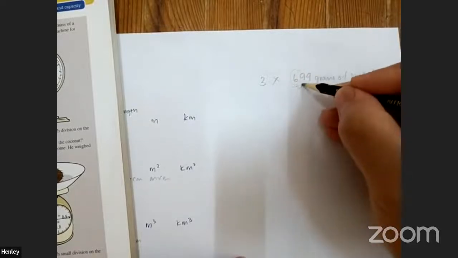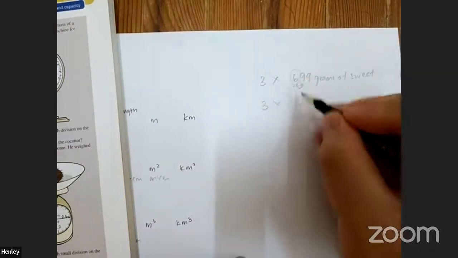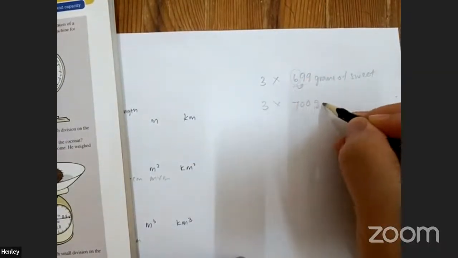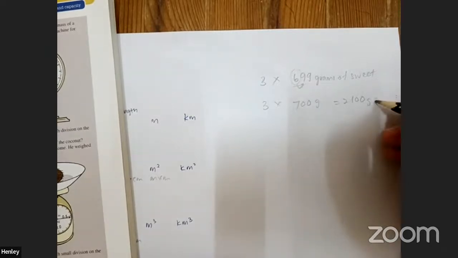One significant figure means that we take the largest part, then we look at the next digit and try to round it up. For example, this is 3, and this is around 700 grams. So 7 times 3 will get 2100. 2100 grams of sweets.